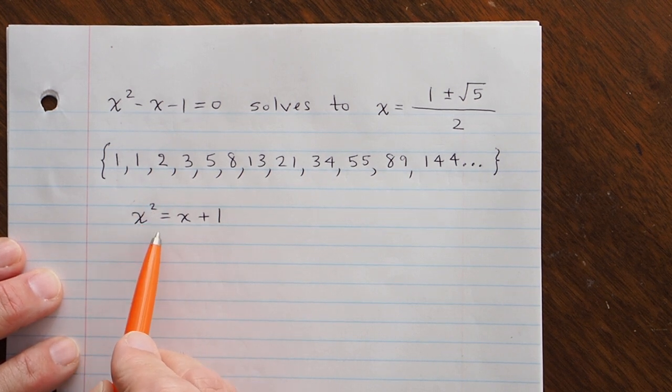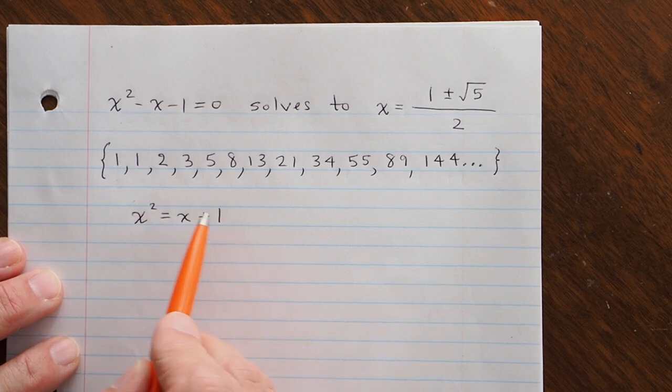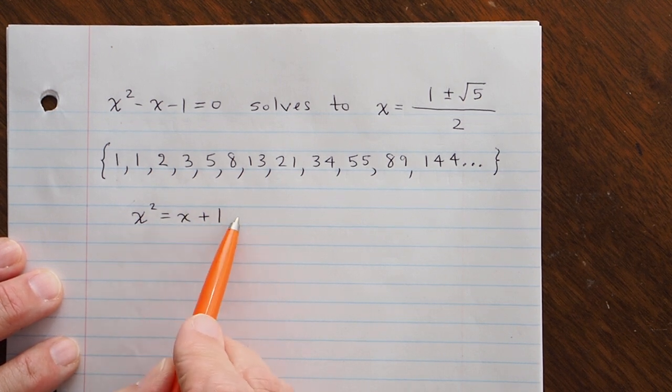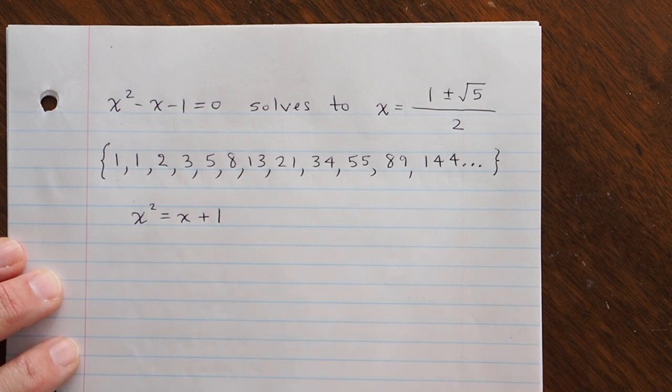But every time I multiply by x, I'm going to obtain an x squared on the right side, and I'll immediately knock it on its head and replace it with x plus 1, keeping the right side linear while the left side builds up to x to the 12th. That's the genius of this algorithm.